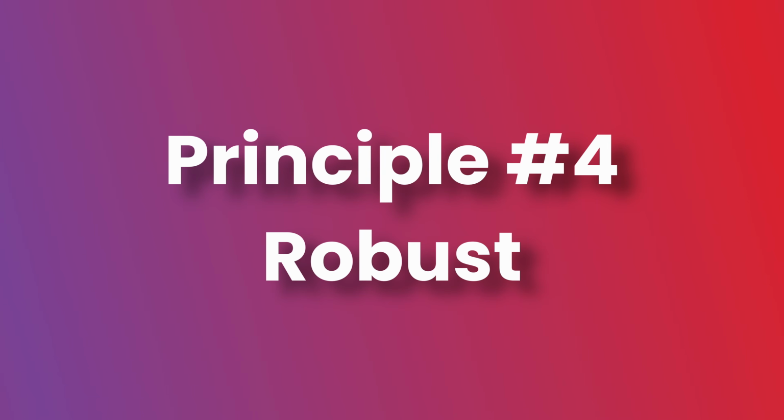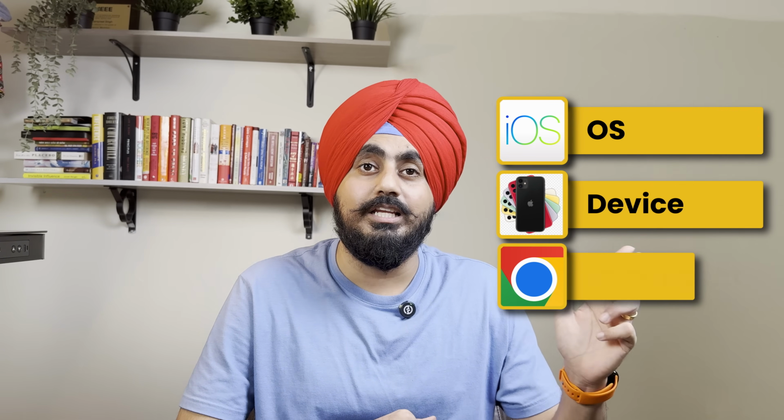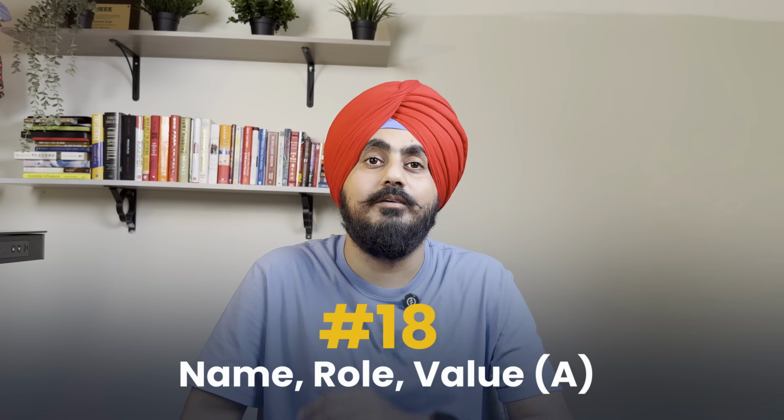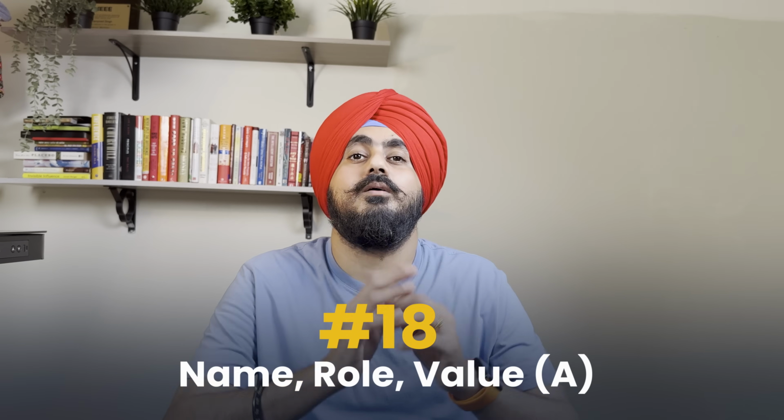Our last principle is robust. As a user, I must have the freedom to choose any operating system, any device, any user agent of my choice. Let's look into the success criteria: name, role, and value. You land on a button and your screen reader says clickable. No name, no role, no value. That's not a control, that's a mystery.